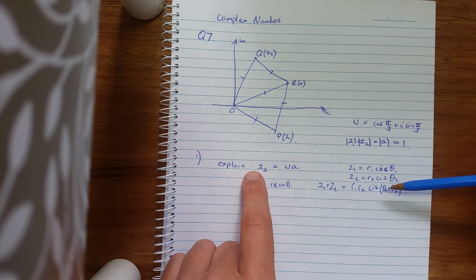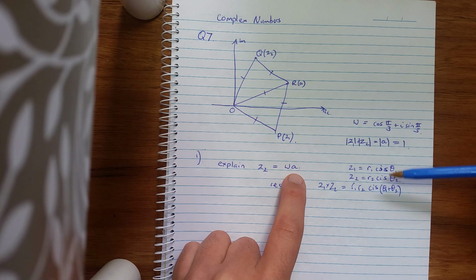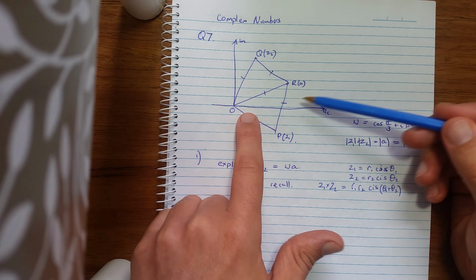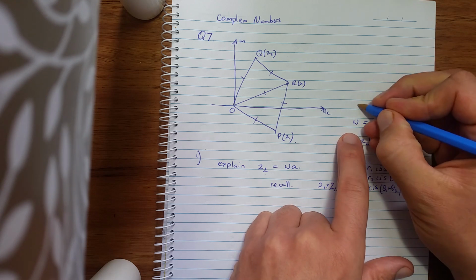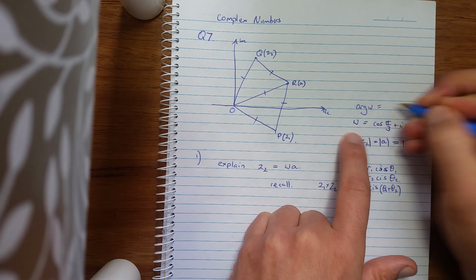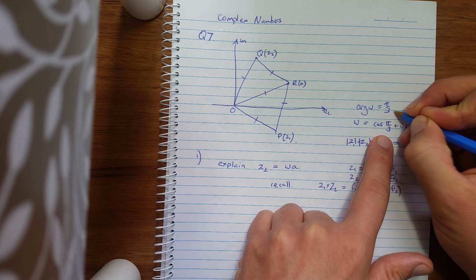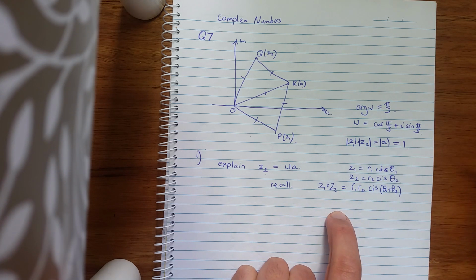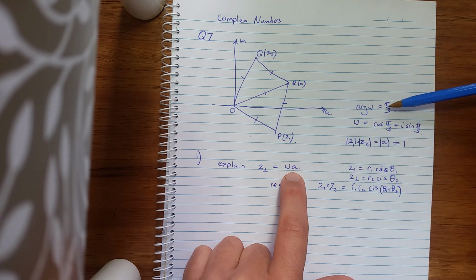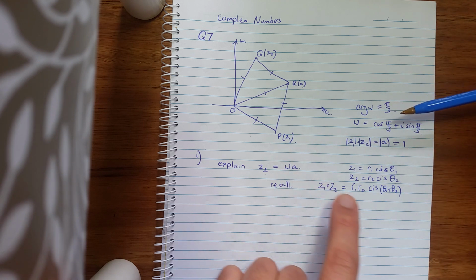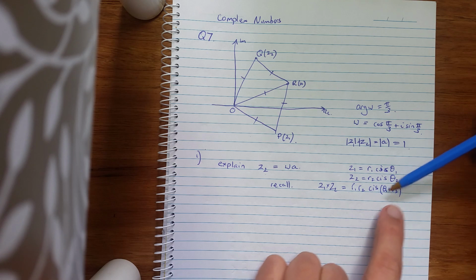To explain why Z2 equals WA, well, W has an argument: the arg of W is equal to pi on 3. Can you see that? If you start with A and multiply it by W, the arguments get larger.